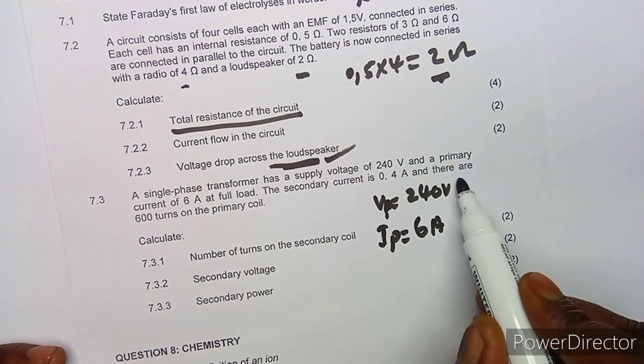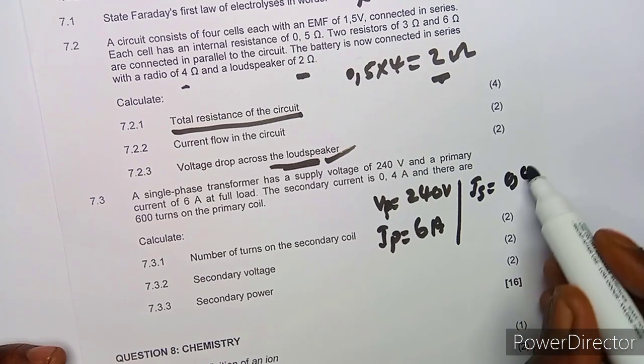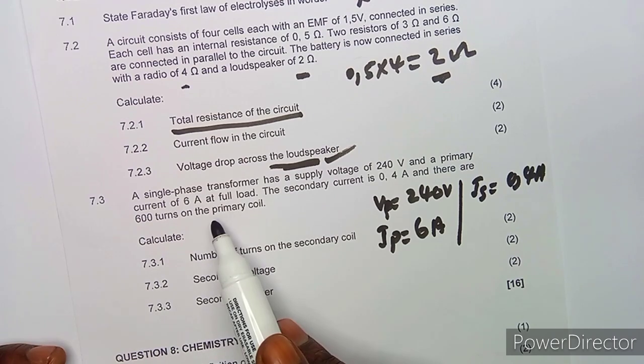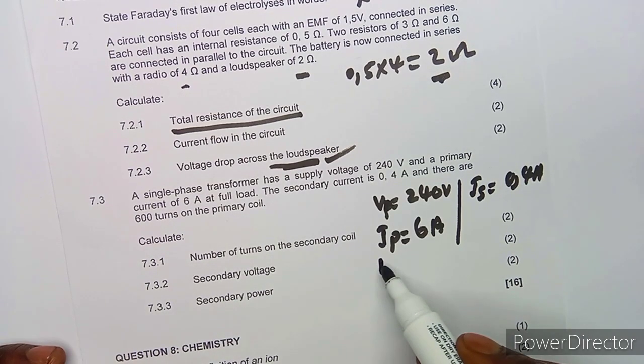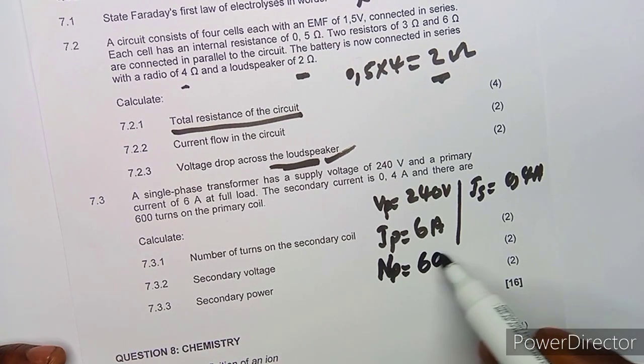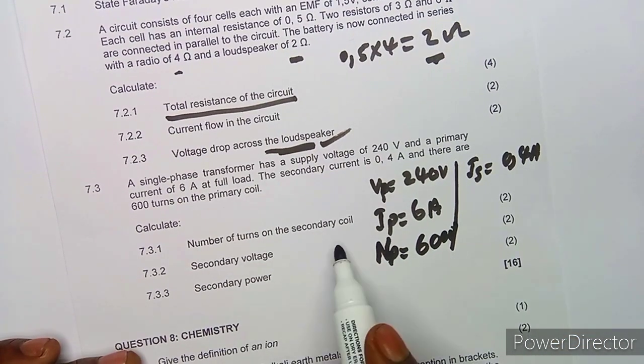The secondary current, IS, is 0.4 amps, and there are 600 turns on the primary. The question is to calculate the number of turns on the secondary.